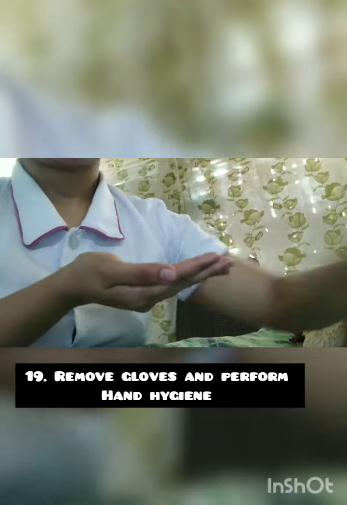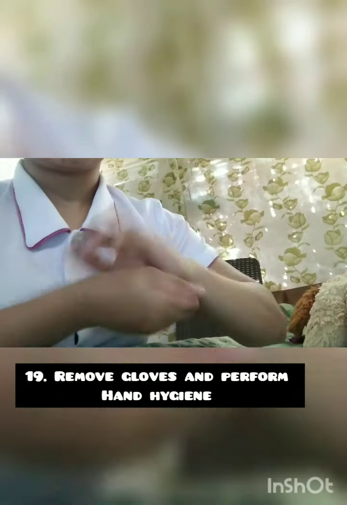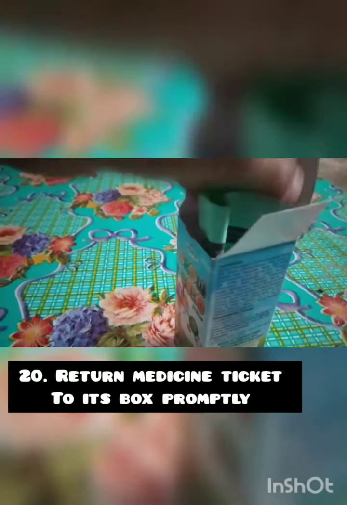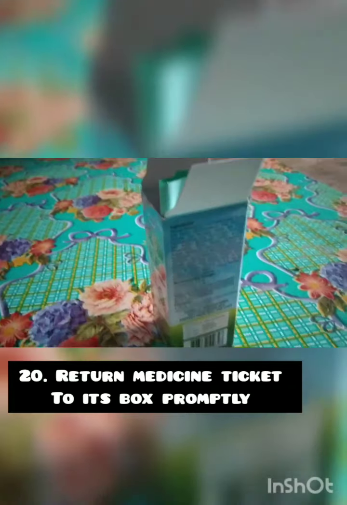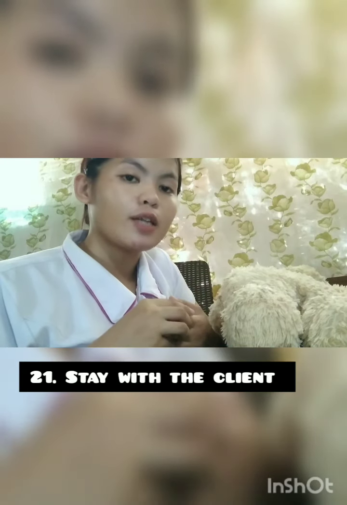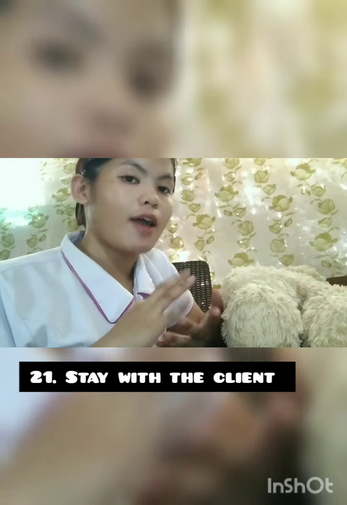To reduce the transmission of microorganisms, return the medicine ticket to its box promptly. This will reduce error and losses. Stay with the client for several minutes and observe for any allergic reactions.